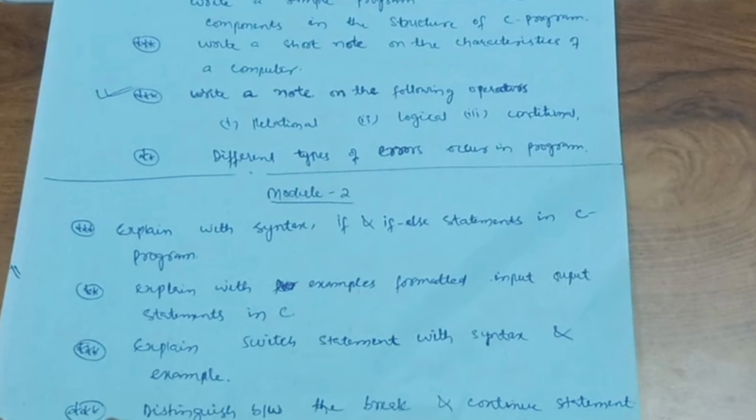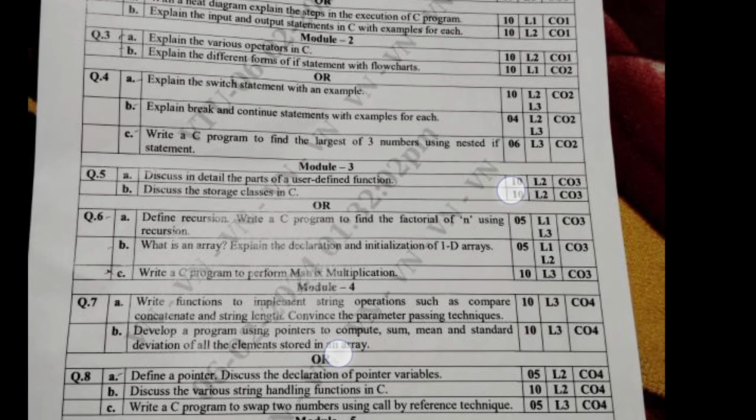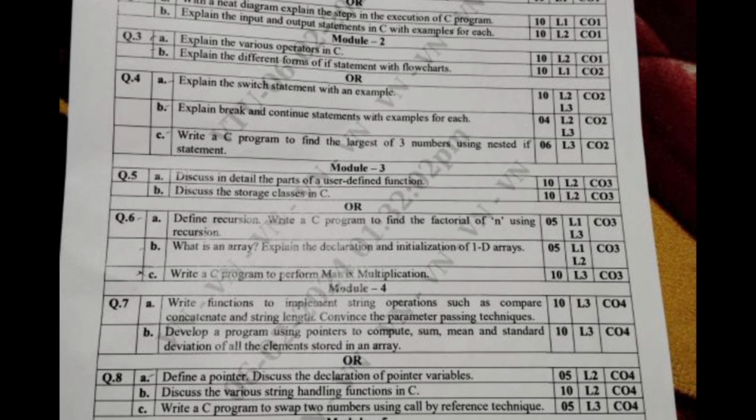This is module two. Explain with the syntax the if and if else statement. Explain the switch statement with syntax and example. That was the first, and next is distinguish between the break and continue statement. So 14 marks are coming from this package. You can easily observe here the break statement, continue statement and switch statement. So 14 marks from the second module. So 20 plus 14 is 34.